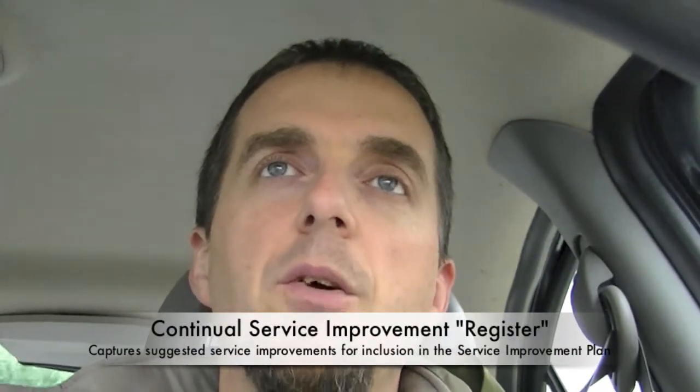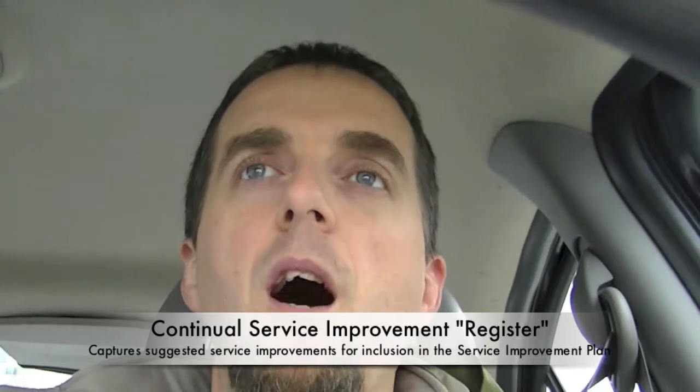Other things wouldn't be planned, where there's a change in regulations or there's a change in how the business functions on a regular basis or change in expectations. Maybe the market changes and new things are possible as technology advances. Those would get captured and then included in the service improvement plan.